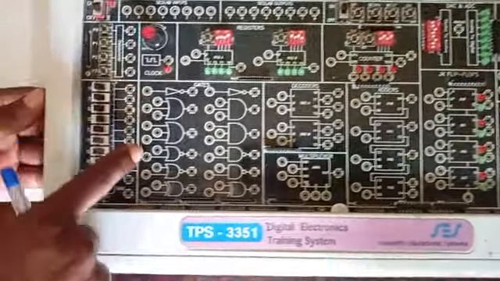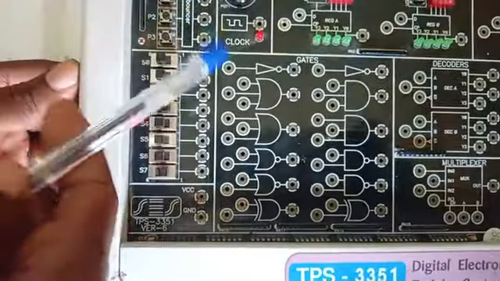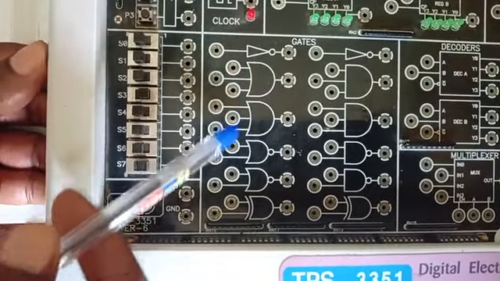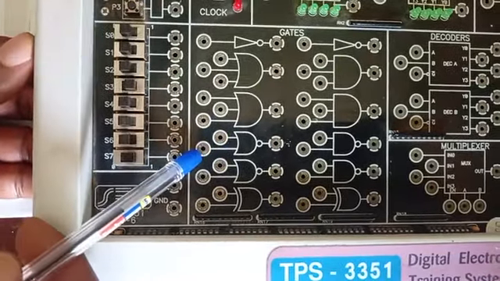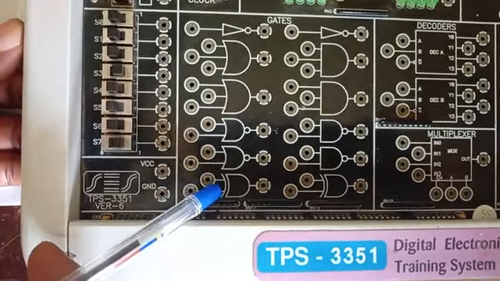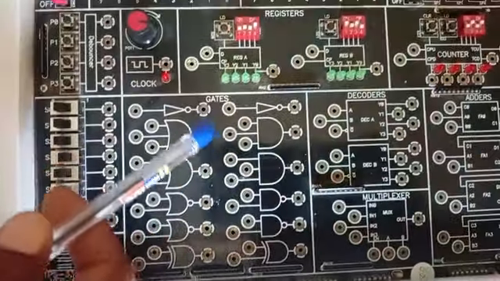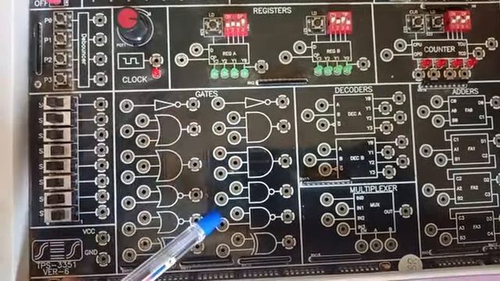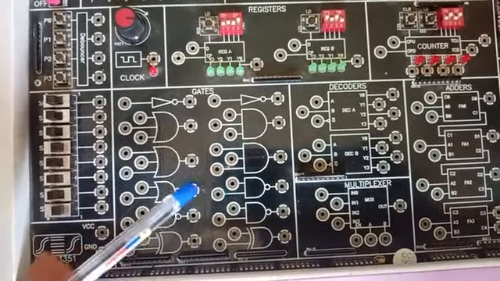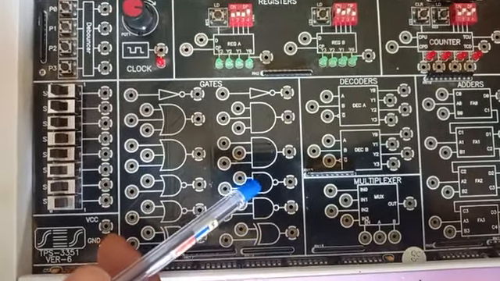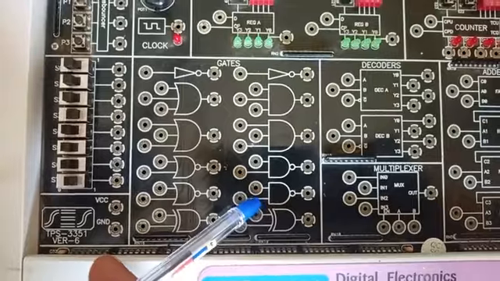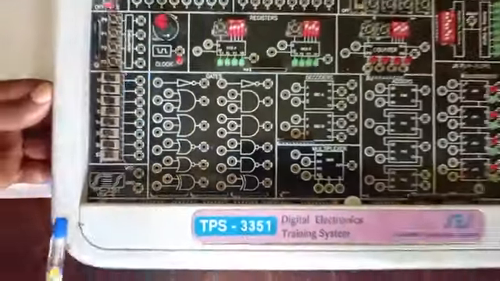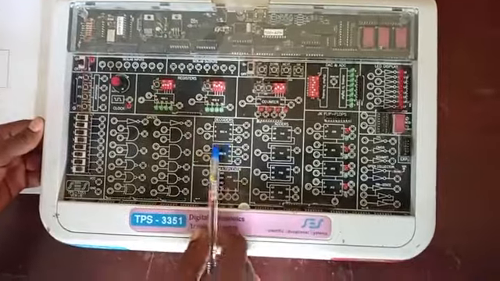Then we have gates. This is a NOT gate. This is a NOR gate with 3 inputs, another NOR gate with 3 inputs, and a NOR gate with 2 inputs: input 1, input 2. And then an XOR gate. This is a NOT gate. This is an AND gate with 3 inputs, another AND gate with 3 inputs, and an AND gate with 2 inputs. This is a NAND gate with 2 inputs, and this is another NAND gate with 2 inputs. And XOR. So those are the gates that we have, and then we have some other components.